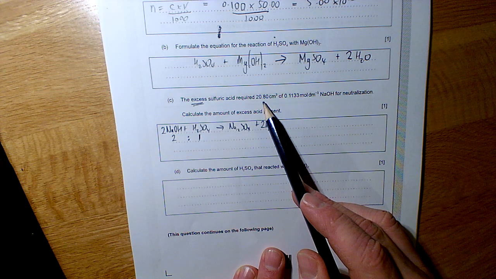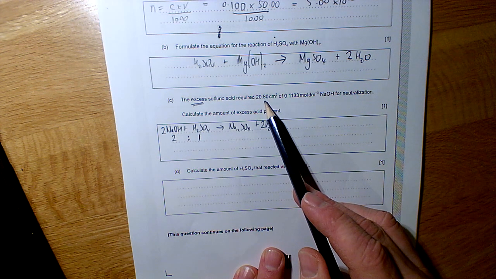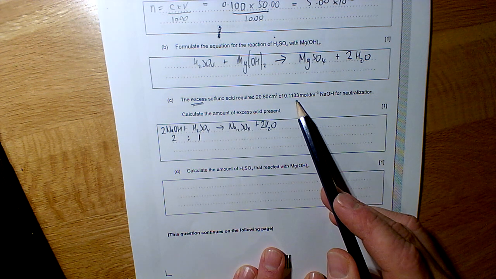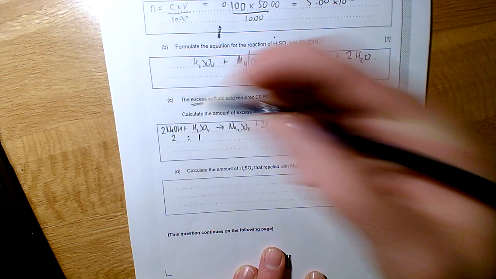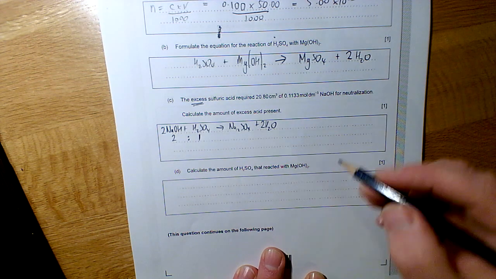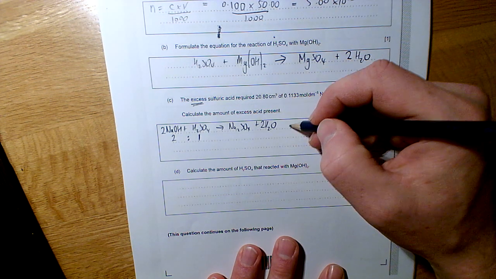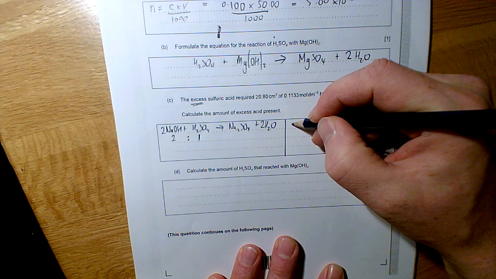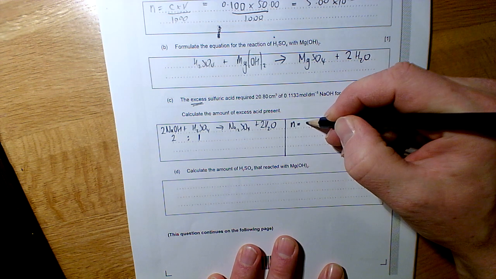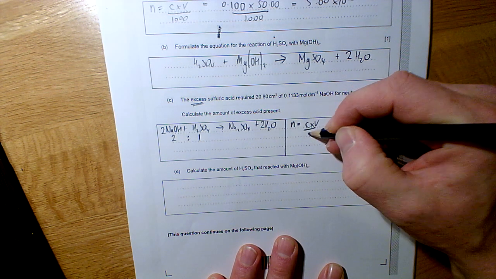You've got 20.8 centimetres cubed and a concentration of 0.1133. There's not a lot of room to make a full grid here, but let's just do that over here. The number of moles of sodium hydroxide, n equals CV over 1,000, just like before.